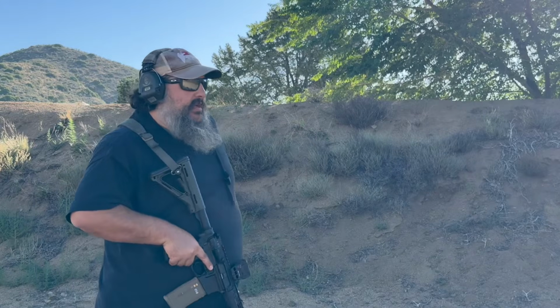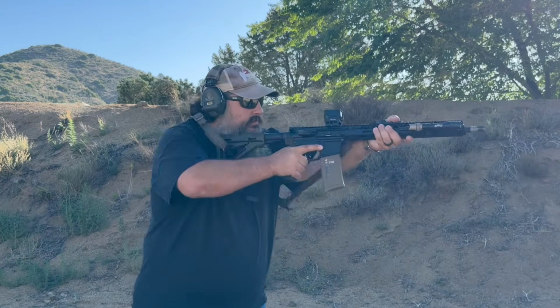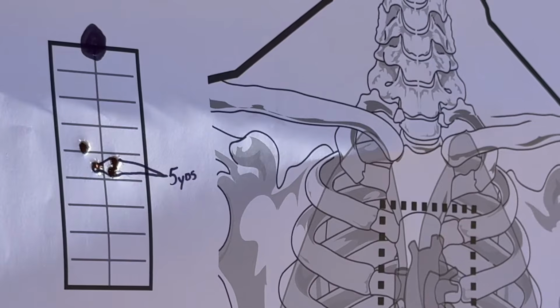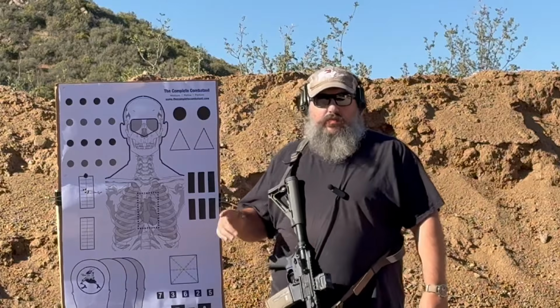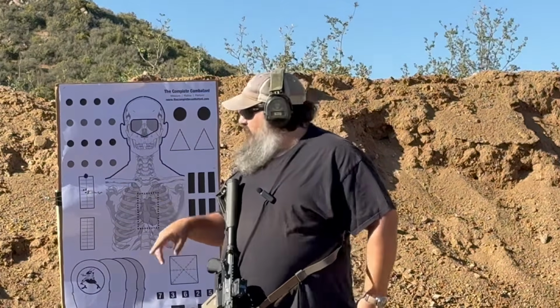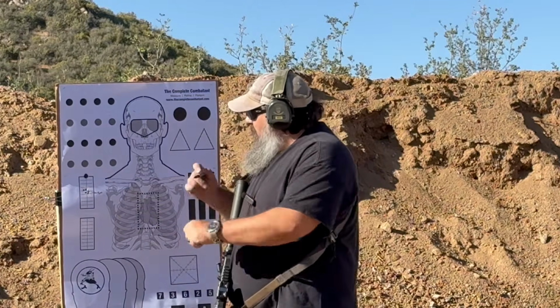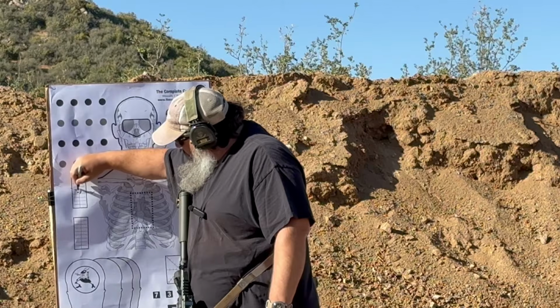Okay, so we're back at the 10, and we're going to do exactly the same thing. Okay, let's go look at it. We can see here that now that I've pushed the distance back, even just 5 yards, we've got a little change to the point of impact. Using the same point of aim, which is that dot, I've lost about a half an inch or so of elevation. So now I'm going to mark all three of these.